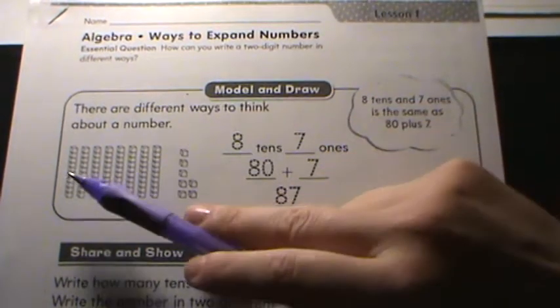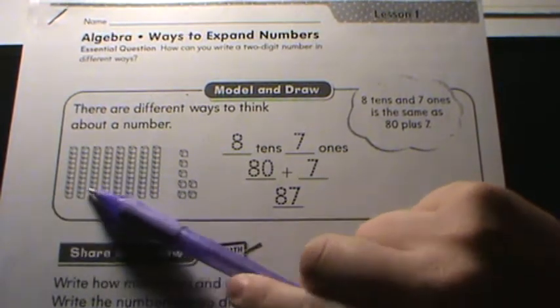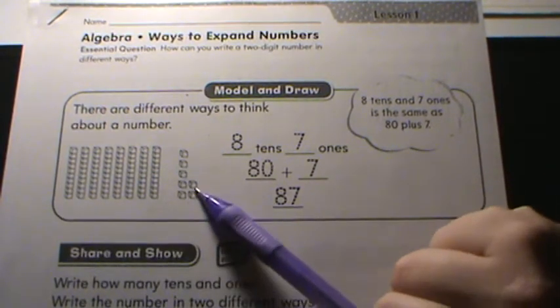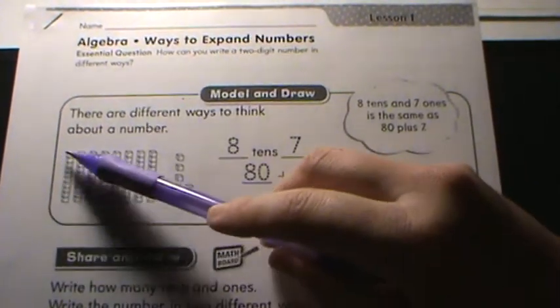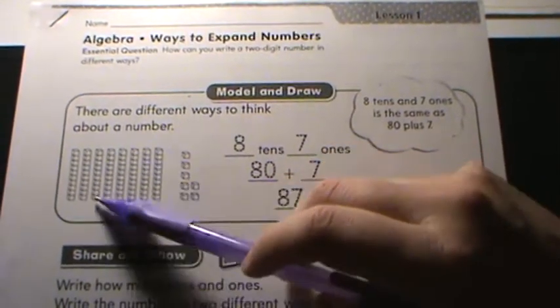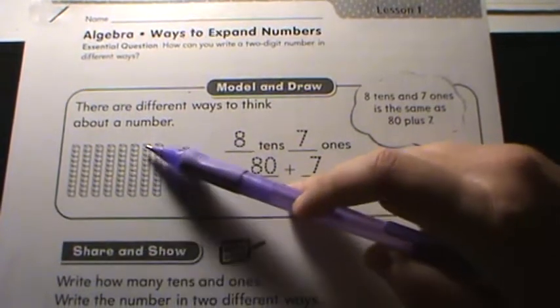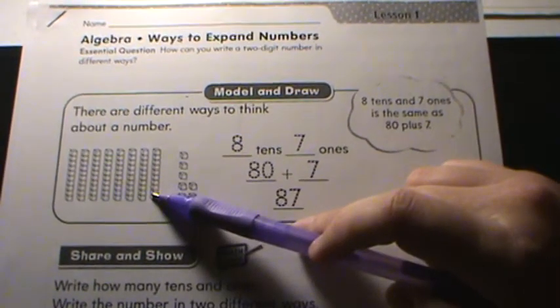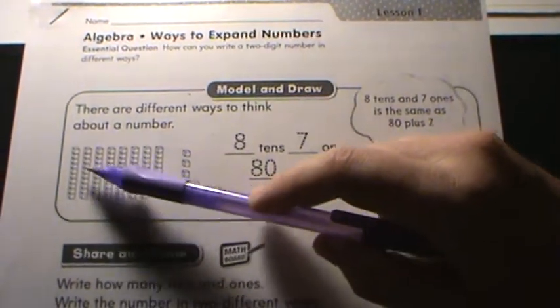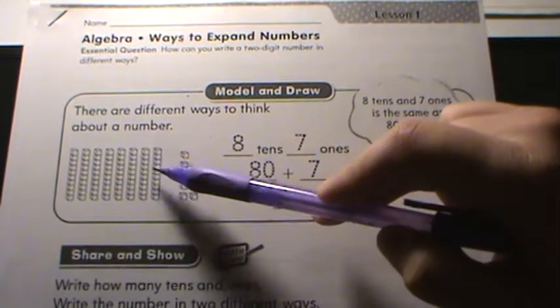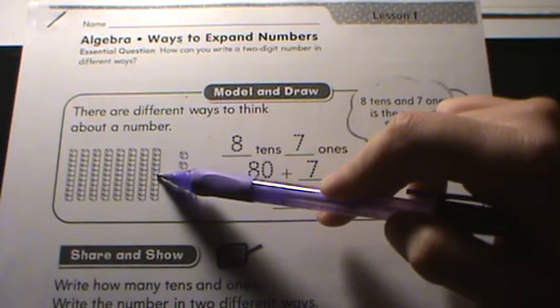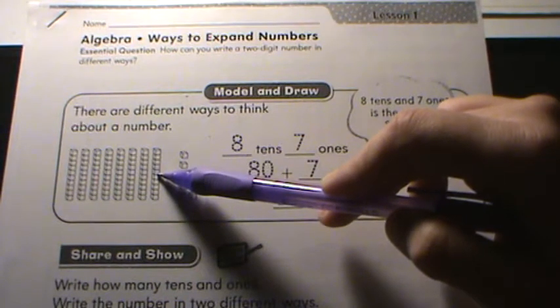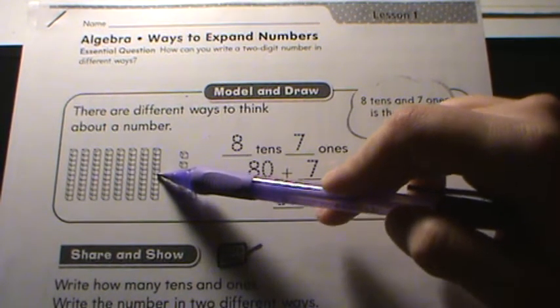So if we think back to what these models are showing, these are our 10s, these are our 1s, right? So if these are sets of 10, then we have 10, 20, 30, 40, 50, 60, 70, 80. Or even if we counted them 1, 2, 3, 4, 5, 6, 7, 8, you all should be able to tell me, okay, well, if that's 8 groups of 10, I know that's 80, right?